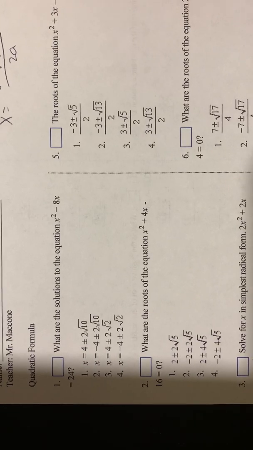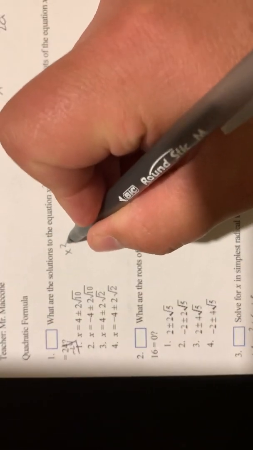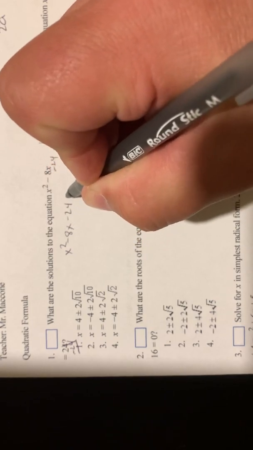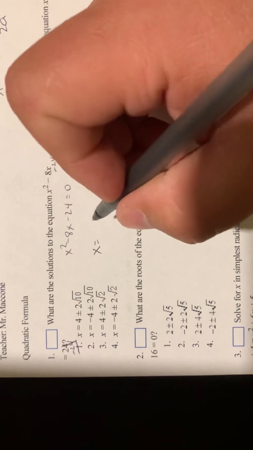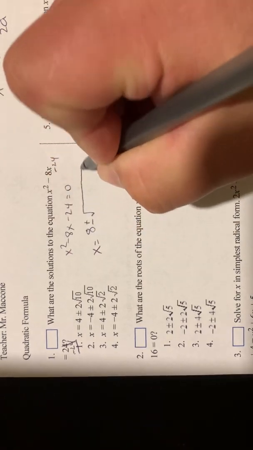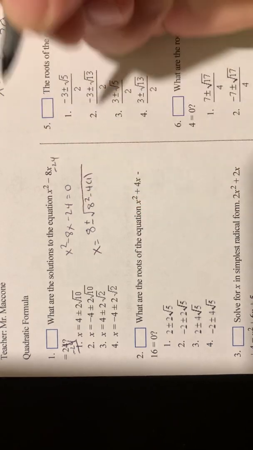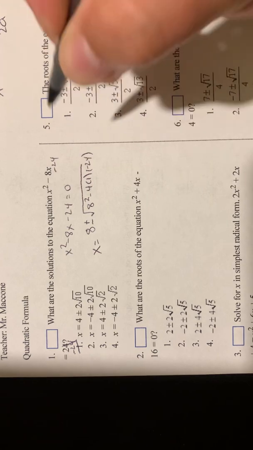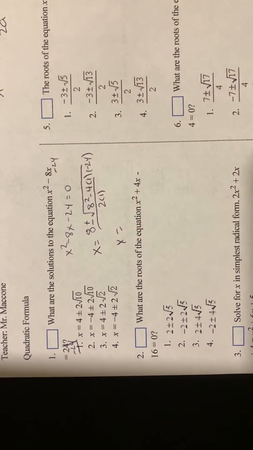To start with number 1, we have to have it equal to 0. So remember, I have to minus 24 from both sides. So I have x squared minus 8x minus 24 equals 0. Now the quadratic formula, negative b, so instead of negative 8, it'll be positive 8, plus or minus the square root of 8 squared minus 4 times 1 times negative 24, all over 2 times a, which is 1.